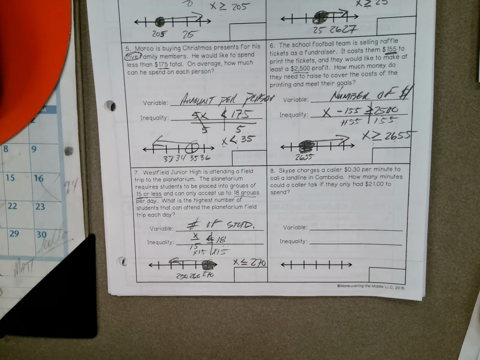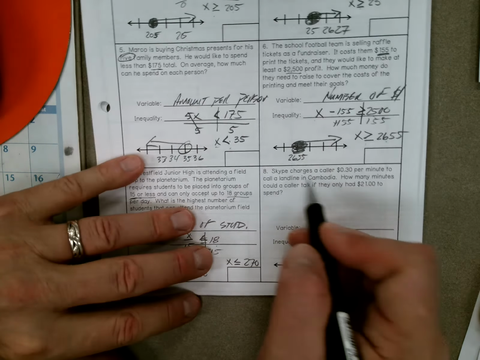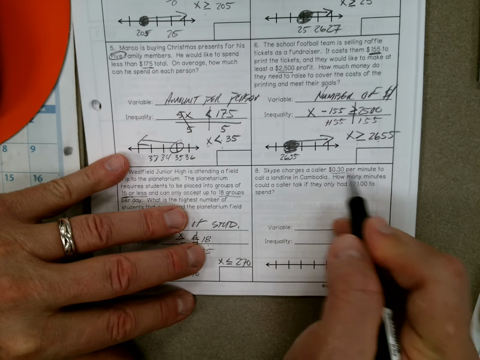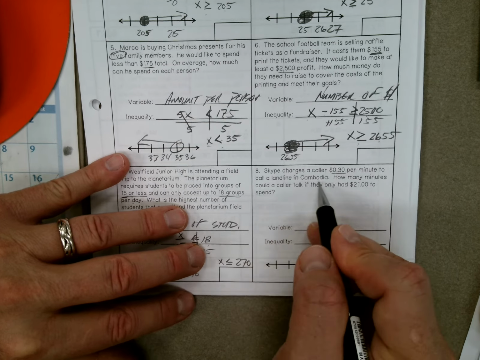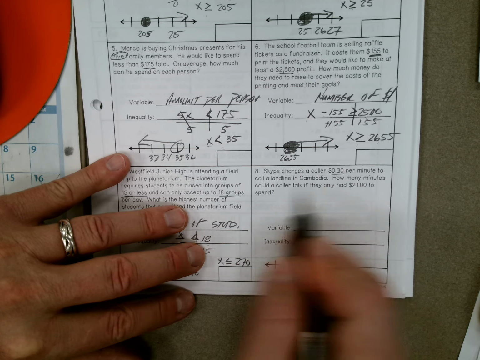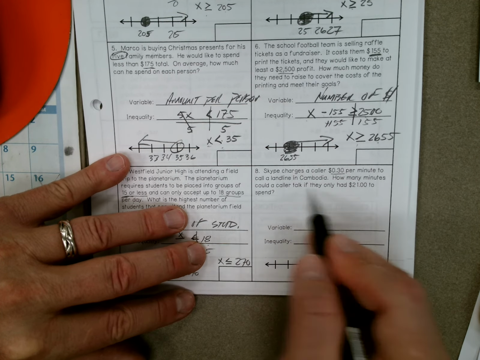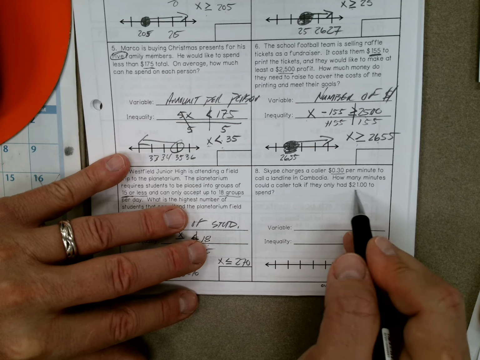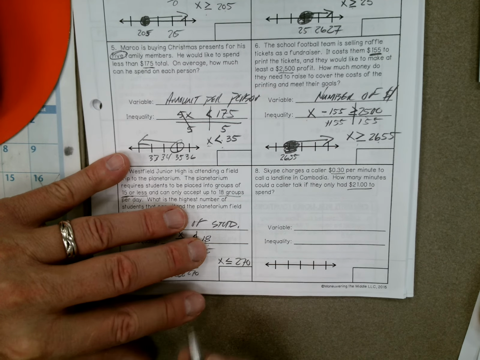All right, we're on the last one. We got Skype. I don't even think anybody uses Skype anymore. Charges a caller 30 cents a minute to call a landline in Cambodia. How many minutes could a caller talk if they only had $21 to spend?